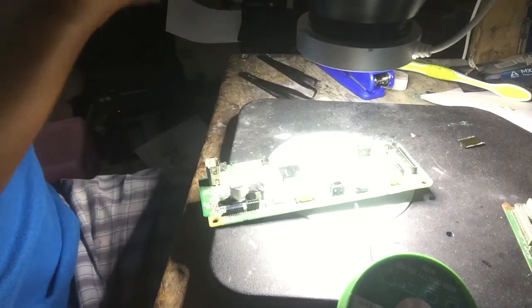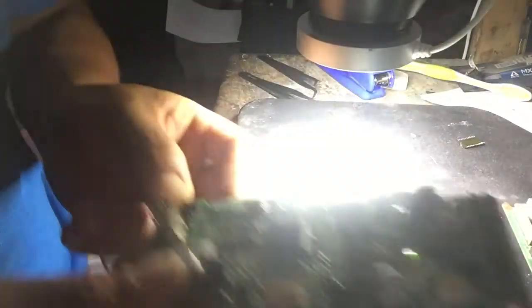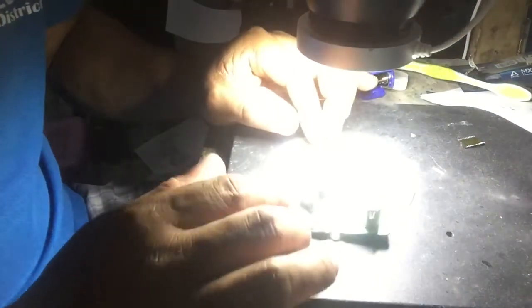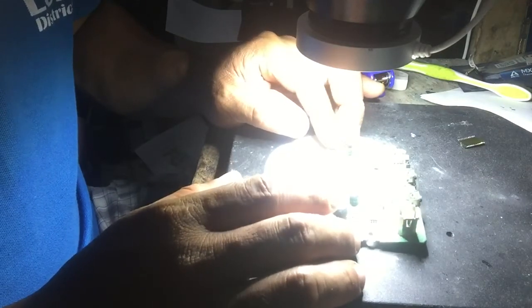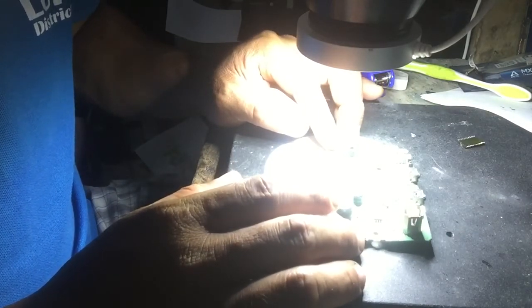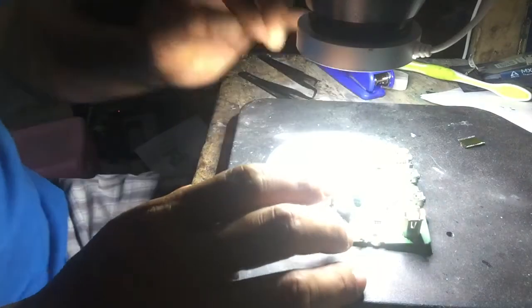So we need to clean the tip of the iron. Then this time, we just place it there. Then we'll get the IC from here, the 24 pins. So actually, this is a brand new IC.